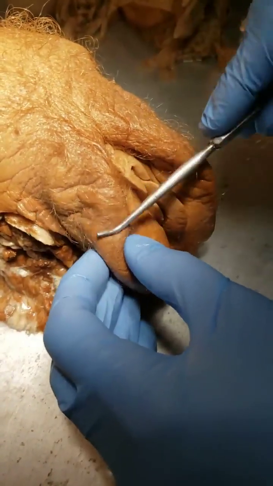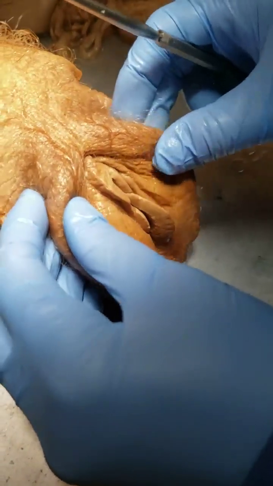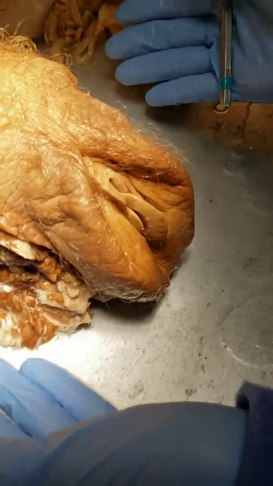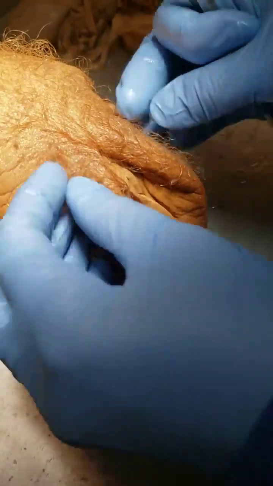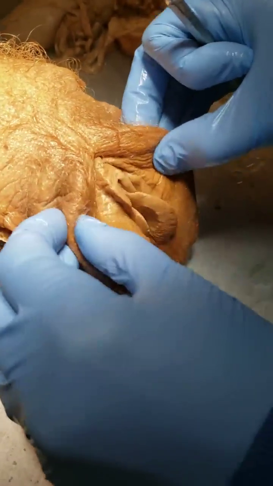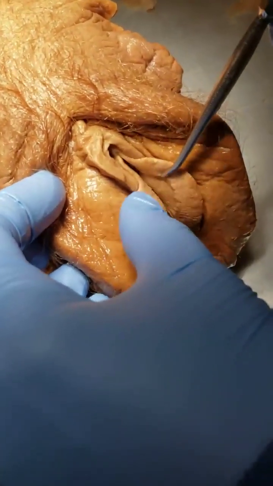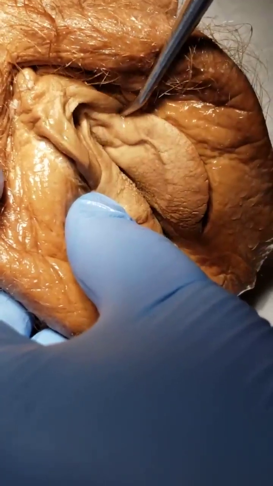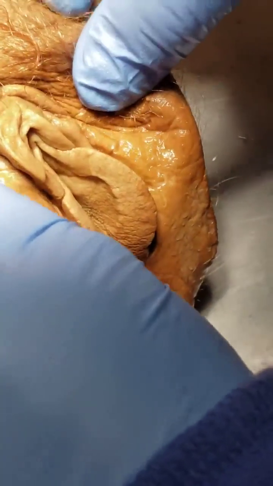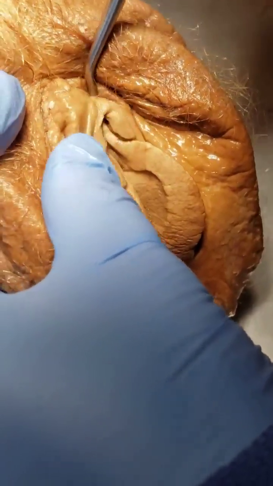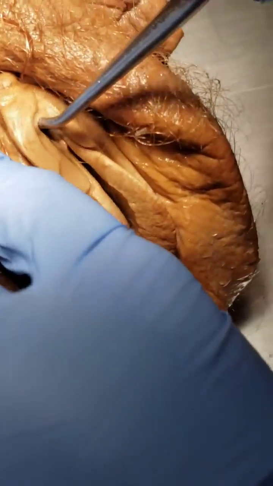And then we're going to look at two additional terms, the labia majora, which are the thicker outermost folds or lips, and these have hair on them, really on the lateral aspects of the labia majora. Then we look at the inner folds, so those are identified as the labia minora.